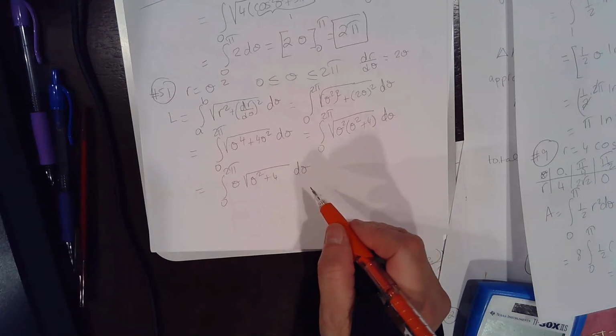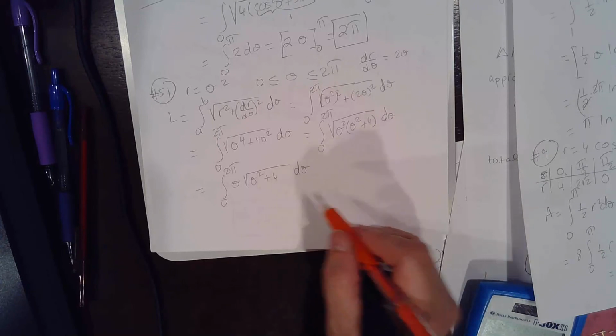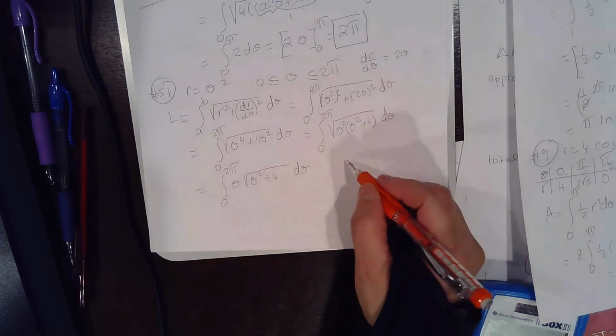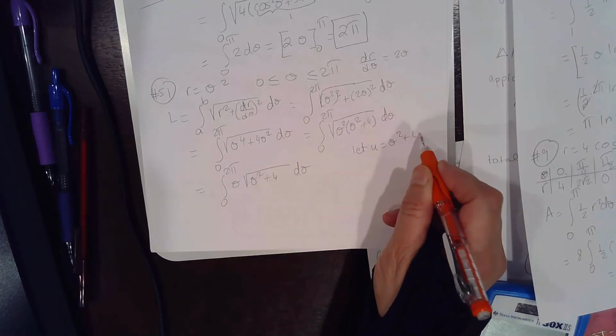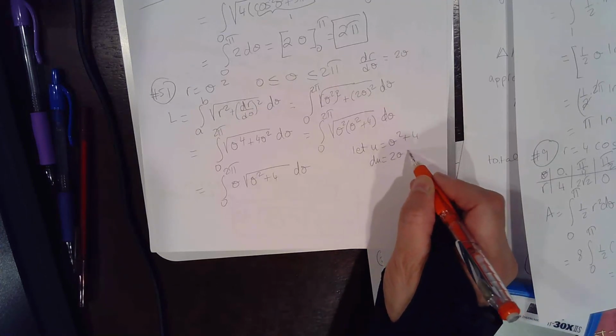So you want to see if you can have this work. Use U substitution, I think U substitution would work. If we let u equal theta squared plus 4, du would be 2 theta d theta.